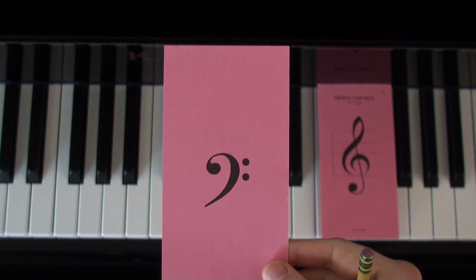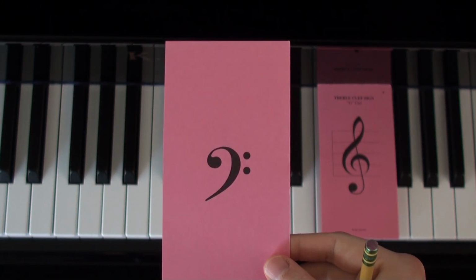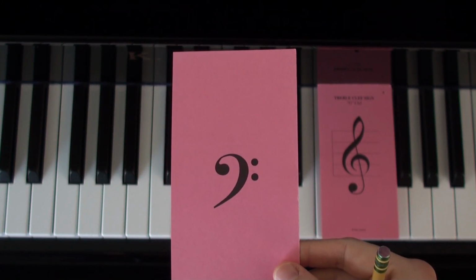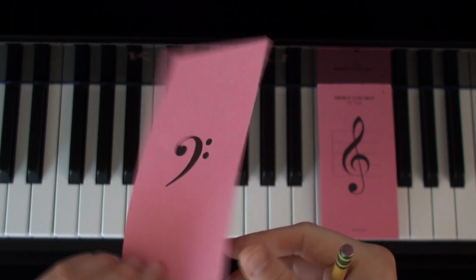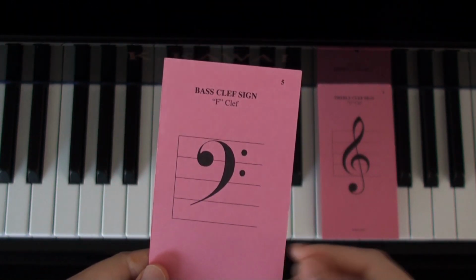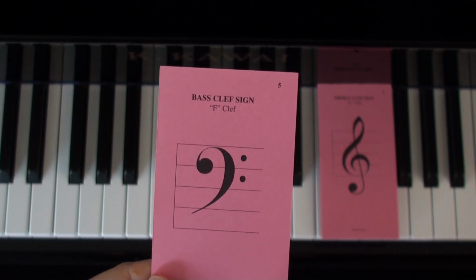Something called bass clef, and this is used to mark the lower range notes. Okay, and this one we also call an F clef.